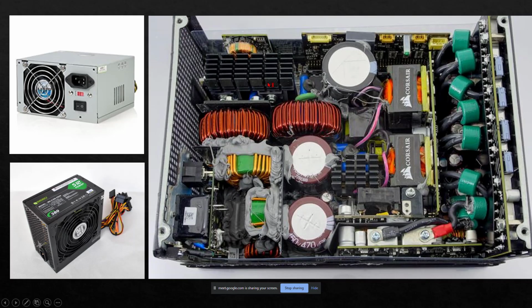Moving on, lastly, the power supply. All right, this is where you plug in the computer, and this powers all your computer components. Okay, this is the inside of a power supply.